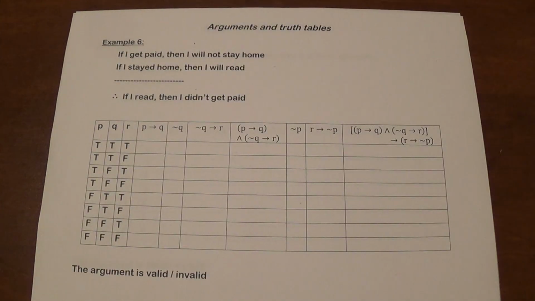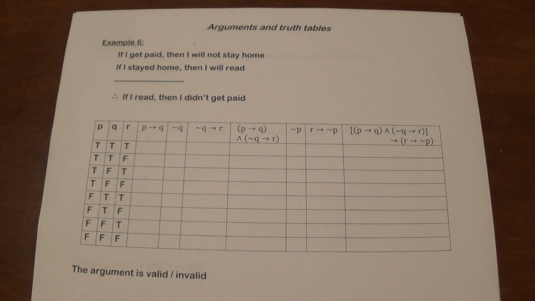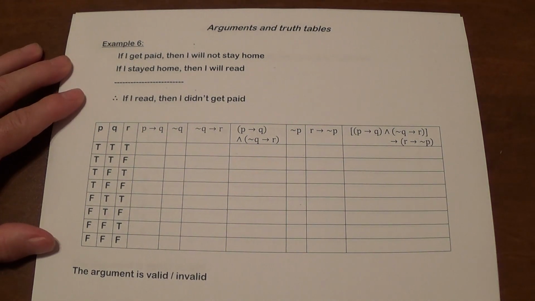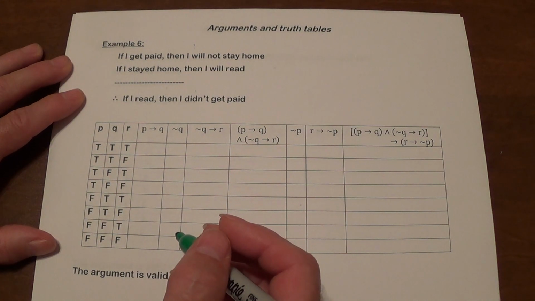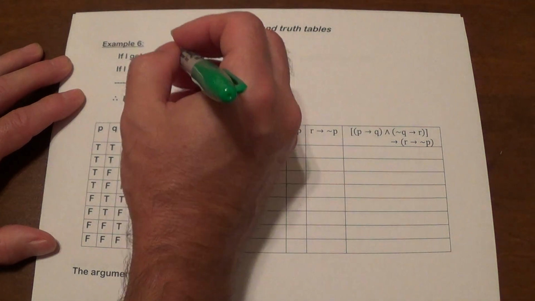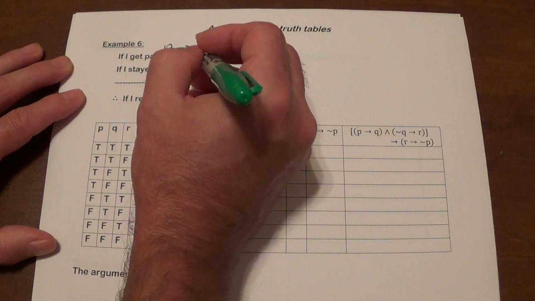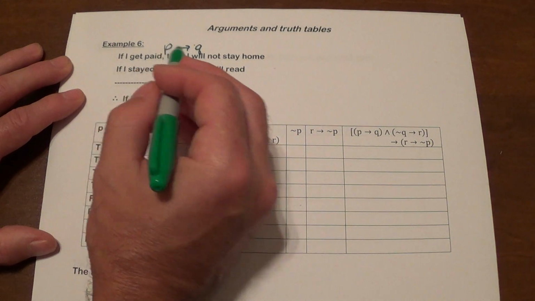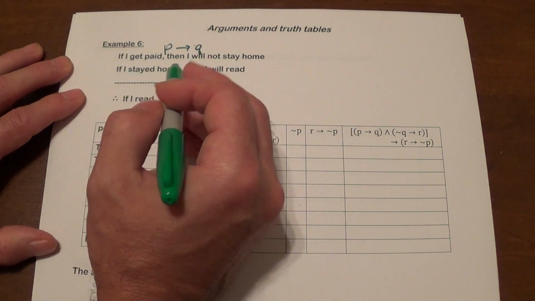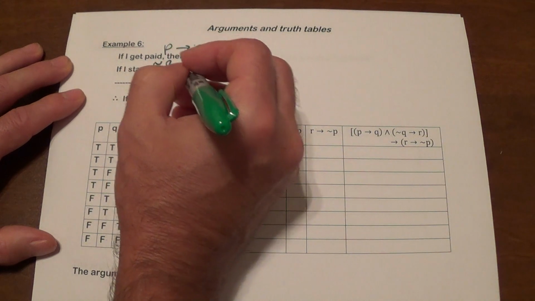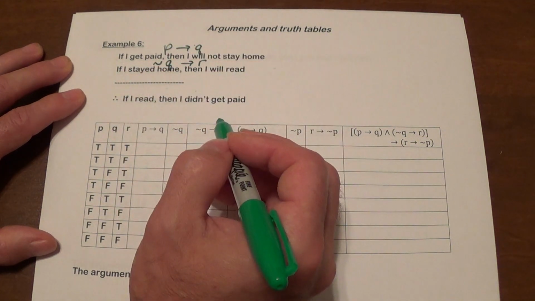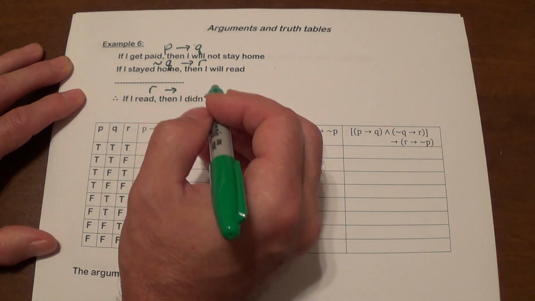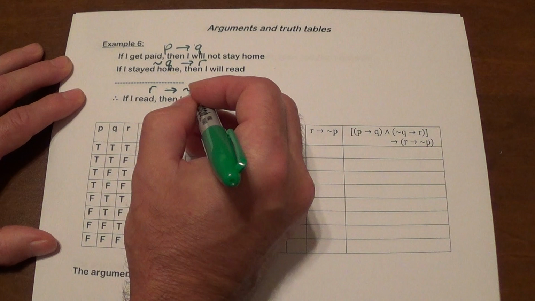Next one. If I get paid, then I will not stay home. If I stay home, then I will read. If I read, I did not get paid. Very confusing argument. Let's see. So this will be P implies Q, but you have to be careful. If I get paid is P, I will not stay home is Q. Then I stayed home, so this is not Q, implying R. And what we're trying to see is R implies I didn't get paid, not P.